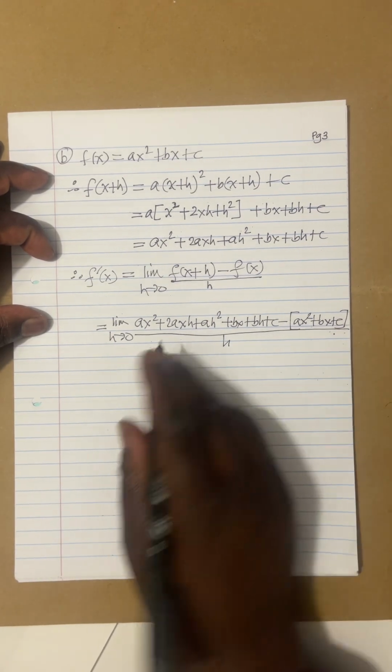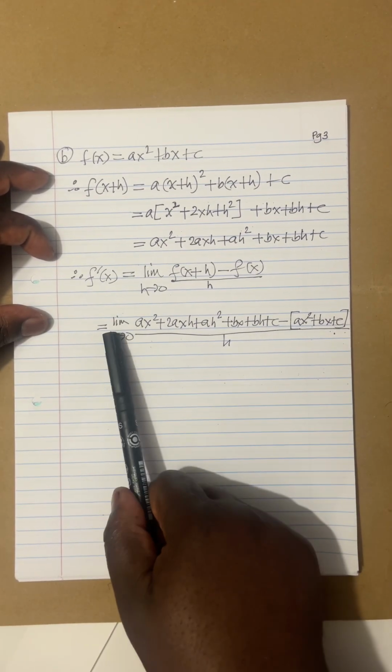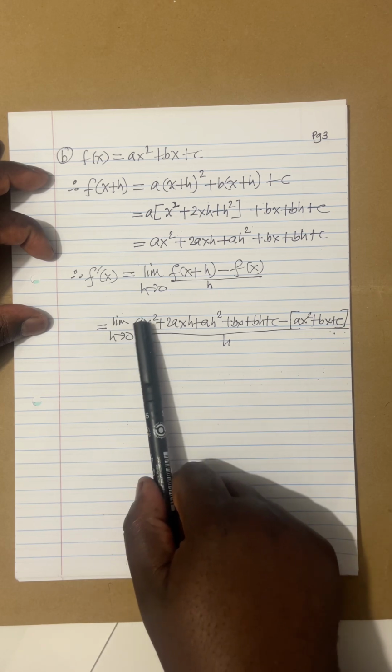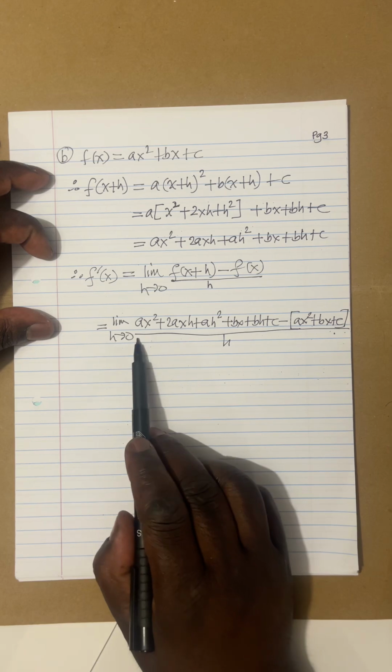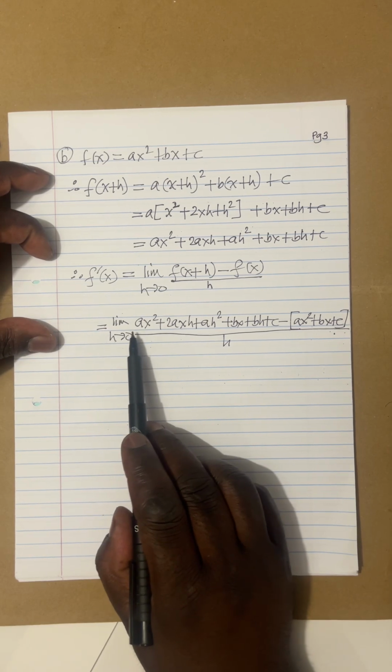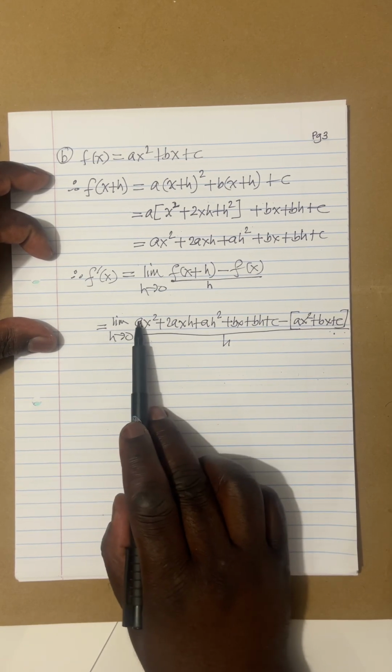Please guard against leaving a huge amount of space between the limit expression here and the first term in the numerator there. Look at where the division line is starting from. Don't leave too much space between this expression here and that part.